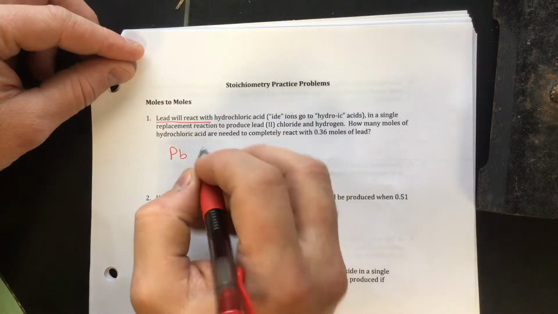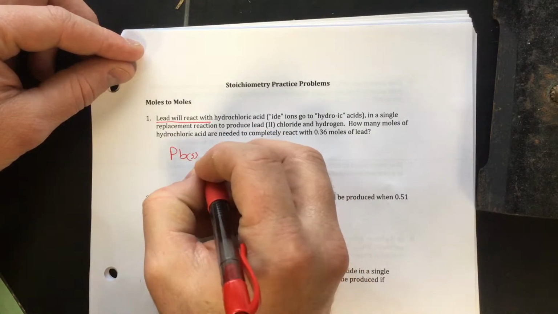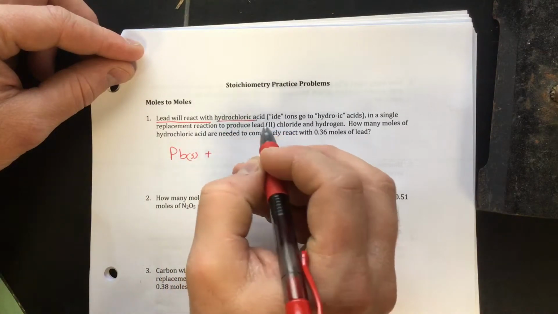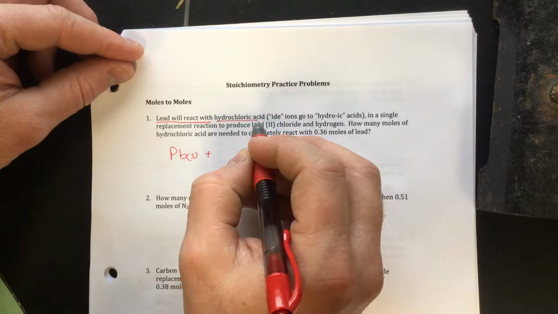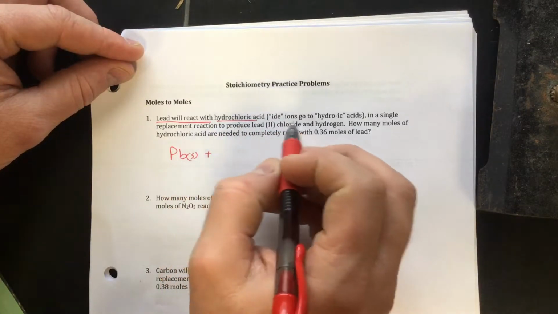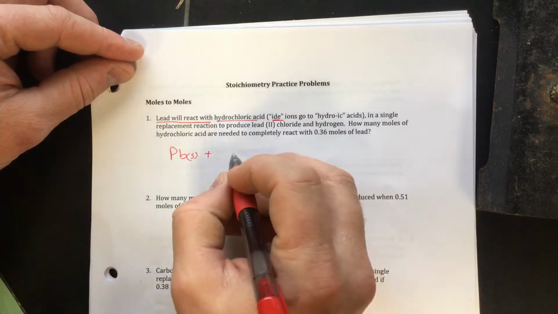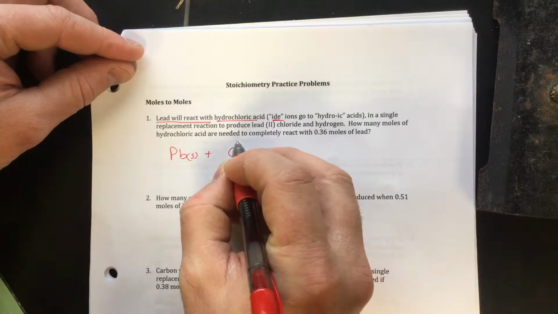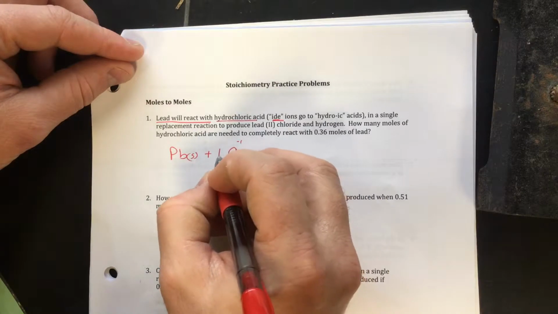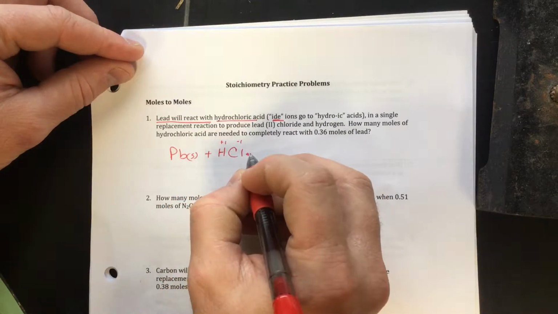And as long as this is probably at room temperature, we could put a little solid there if we wanted to. Will react with, and then hydrochloric acid. We didn't specifically learn how to name acids, but that would be a compound dissolved in water that oftentimes starts with an H. And the rule is if it's a hydro-ic acid, the ion that makes that was the ide ion. So Cl would be the chloride ion, that's a -1, joined up with hydrogen, which is a +1. And that is dissolved in water.